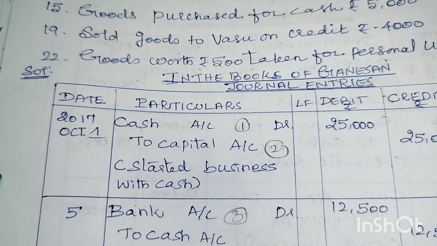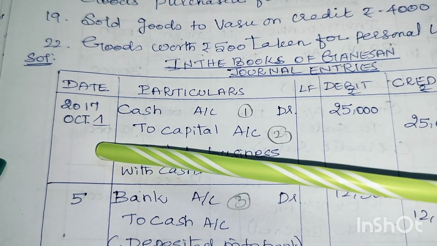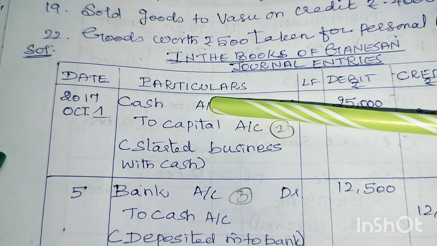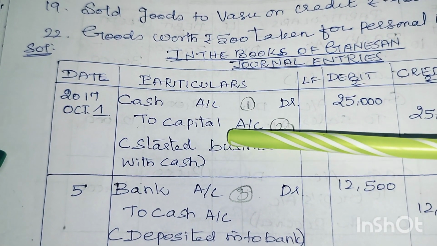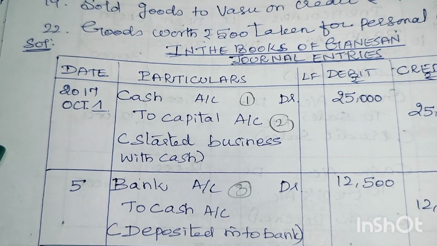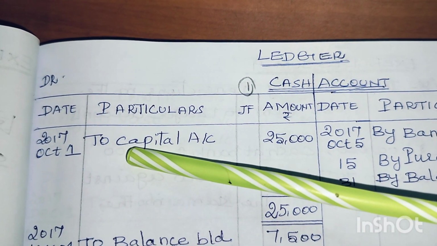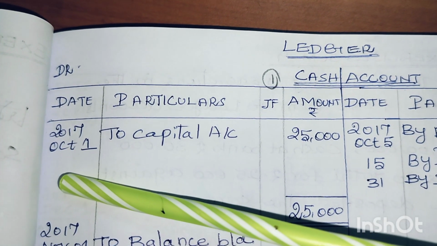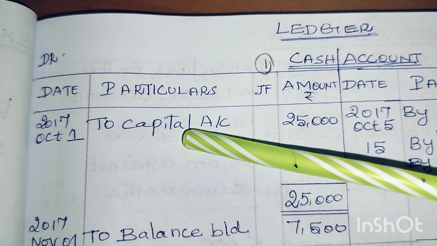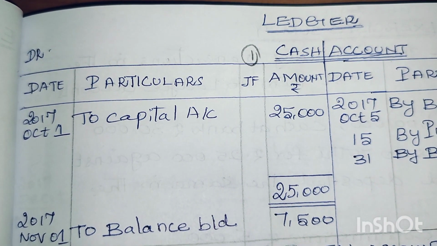When did the first cash transaction appear? It appears on 2017 October 1. On which side? On debit side, cash account. What is the opposite account from the cash account? Capital account is the opposite account from the cash account. How much rupees? 25,000 rupees. So what we do now? We go to debit side under the cash account, dated 2017 October 1, to capital account. This is the opposite account from the cash account. Rupees 25,000 entered in the amount column.